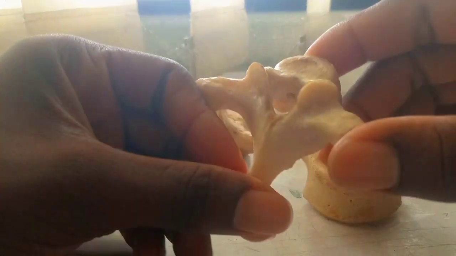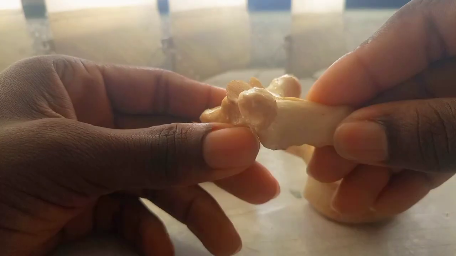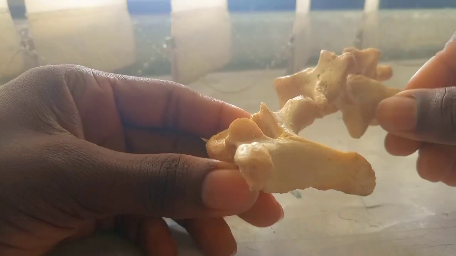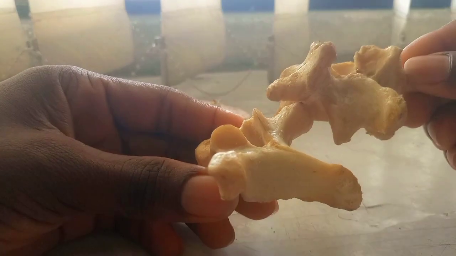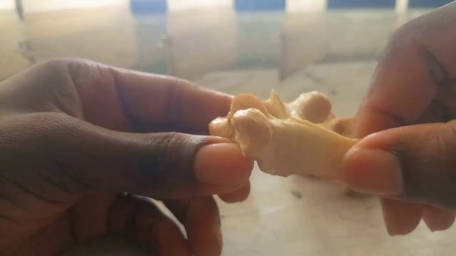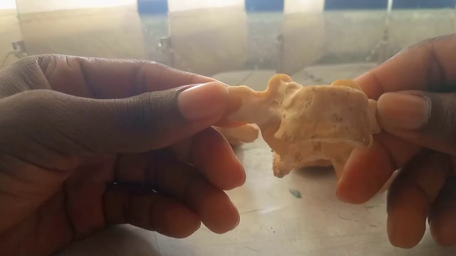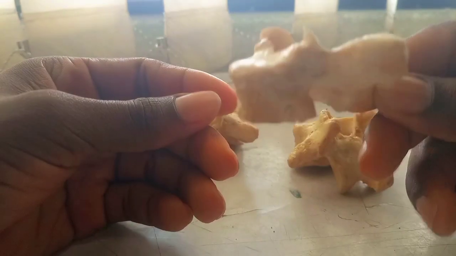And another feature that separates them is the presence of a long spine. As you can see here, the spine here is shorter than the spine here. It is longer. But today we'll not be talking about the thoracic vertebra, I will talk about it in another video.